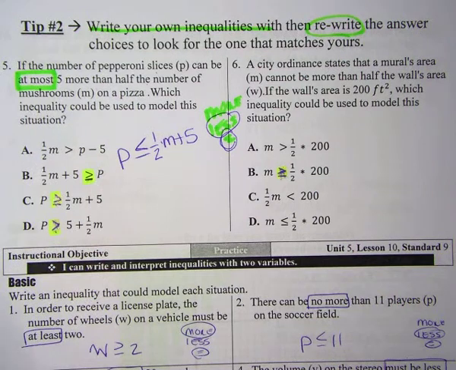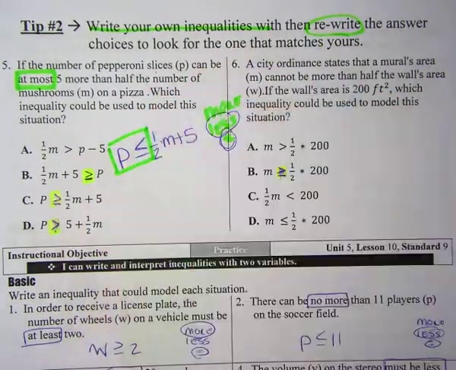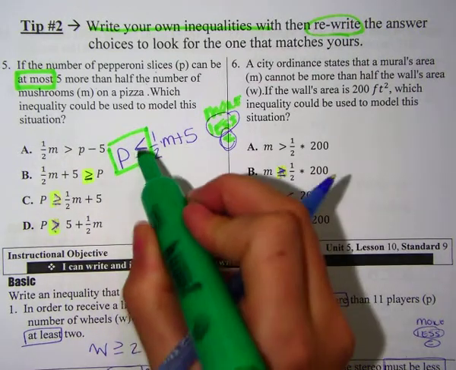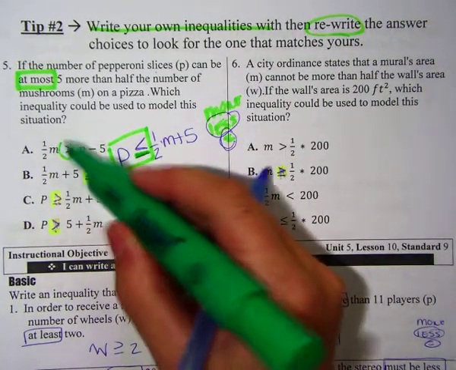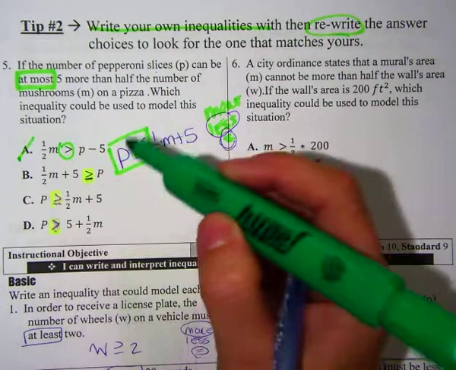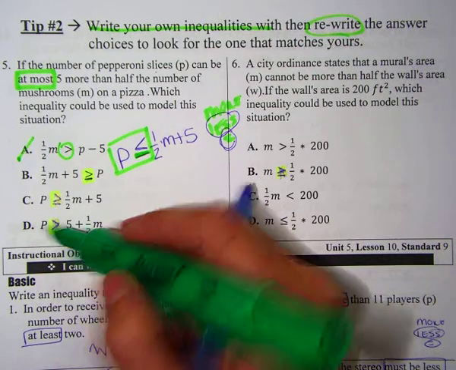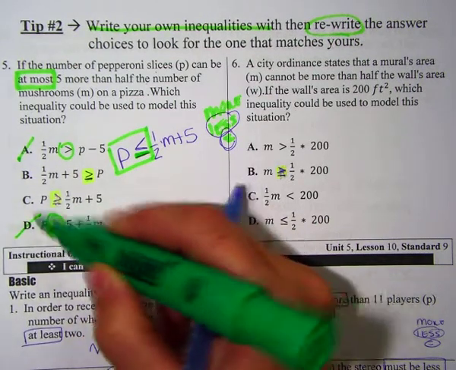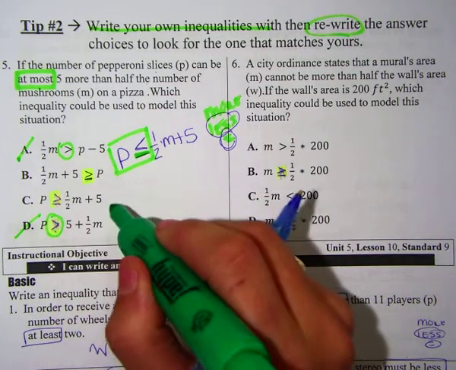Okay, I've got this, and what I'm going to focus on is just this part to see if I can cancel some things out. This sign has an equal to sign, so I'm going to cross anything off that doesn't have that. This doesn't have an equal to sign. This is good. This is good. This does not have an equal to sign, so I'll cross these 2 out. Now I have P is greater than this stuff.